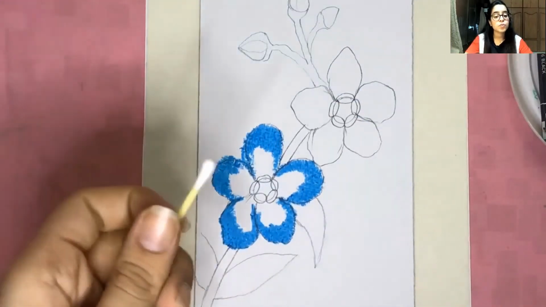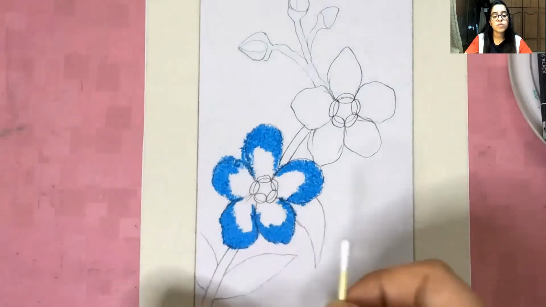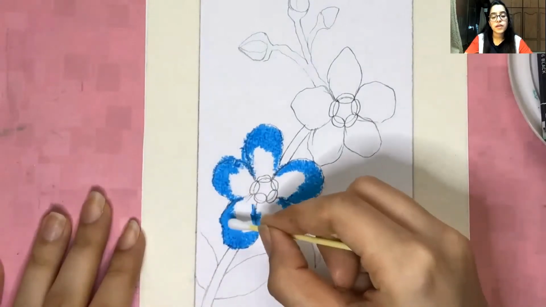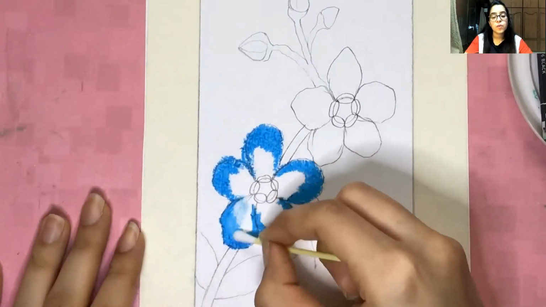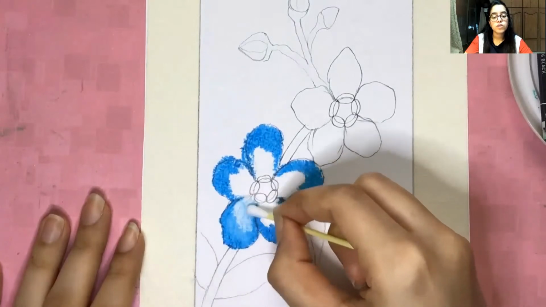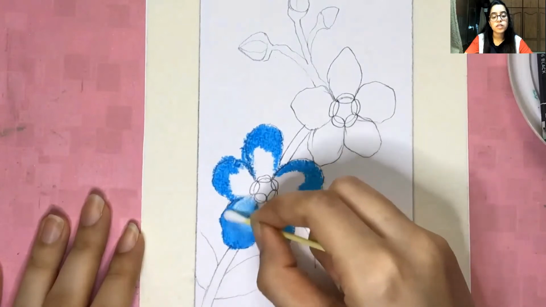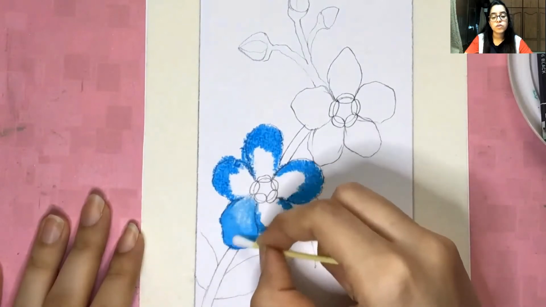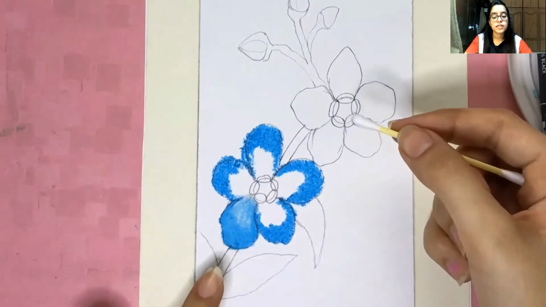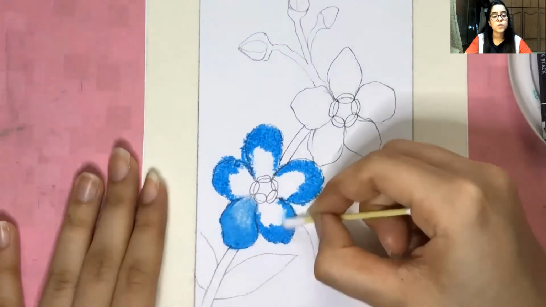And now it's time to blend this color. So I move in tiny circular portions and blend it well with the paper and give it a smooth look. So just moving in circular motions with my earbud and giving it a smooth look. Okay, similar technique in the next petal as well.